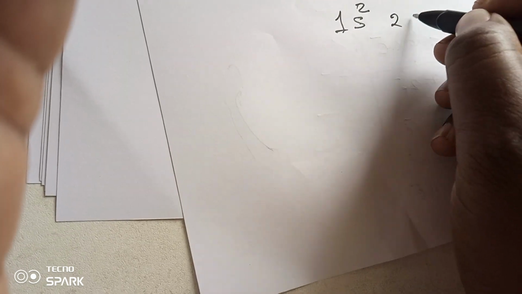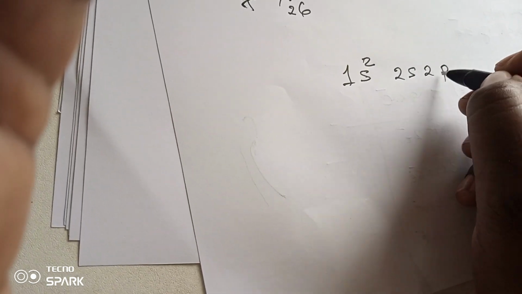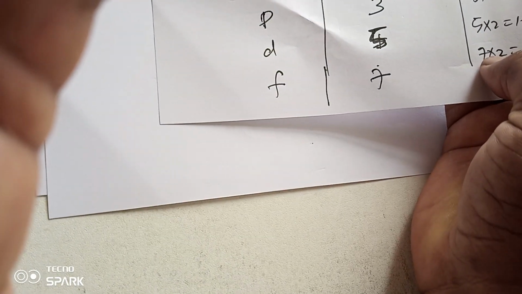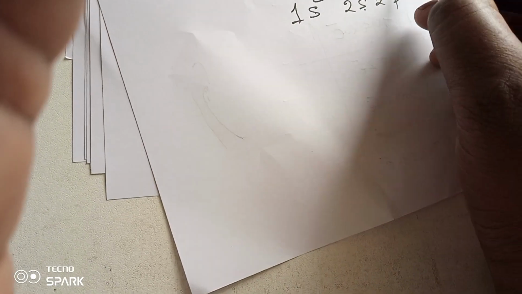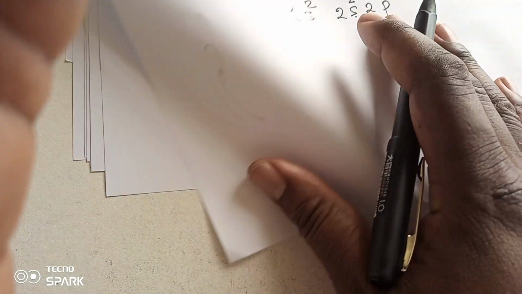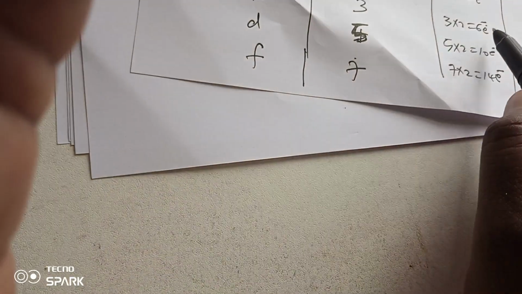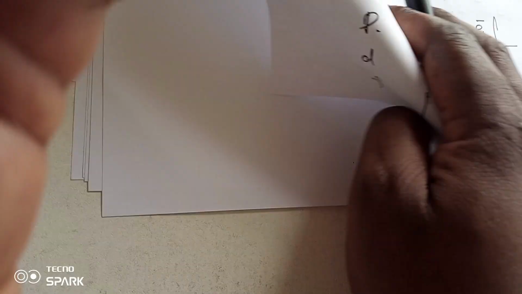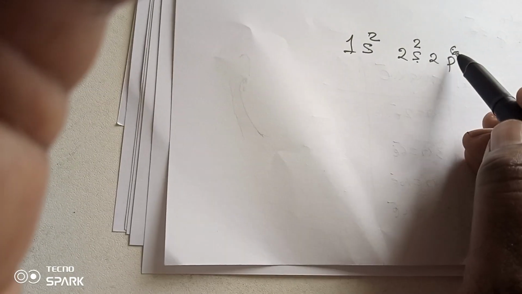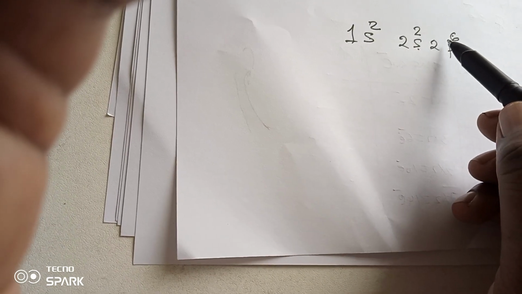The second energy level has only 2S and P. This one contains 2. P contains a maximum of 6, but S contains a maximum of 2. So when you add these, they should reach 13. But here you can realize they are 10.